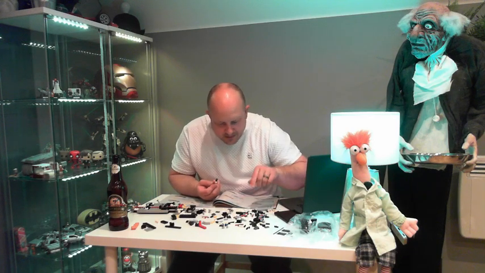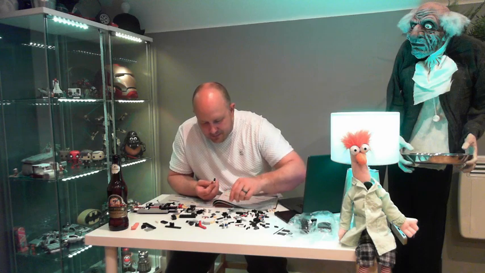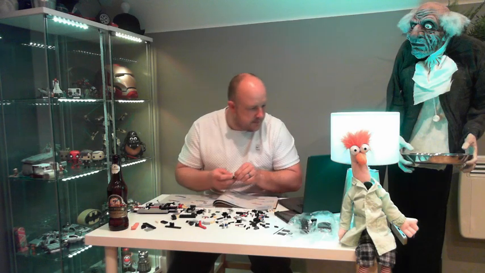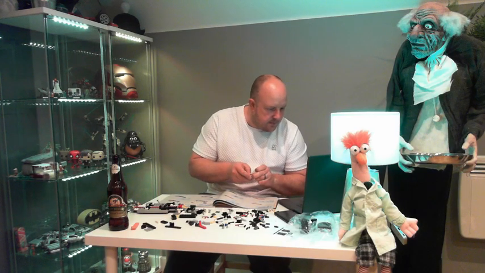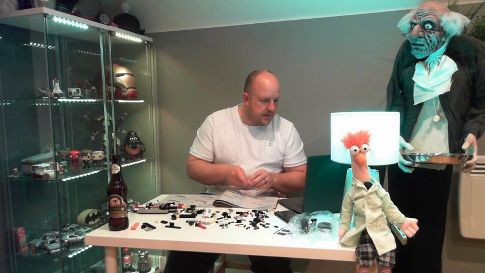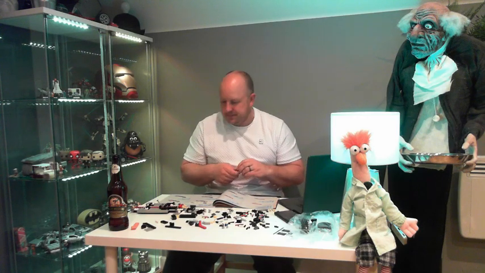I found something, just haven't had time to have a proper look at it yet. Yeah, so you get the exploded diagrams.